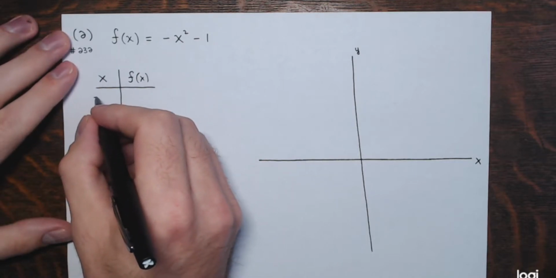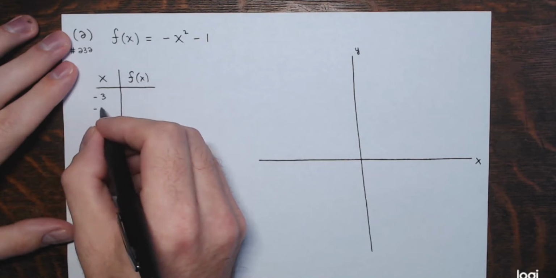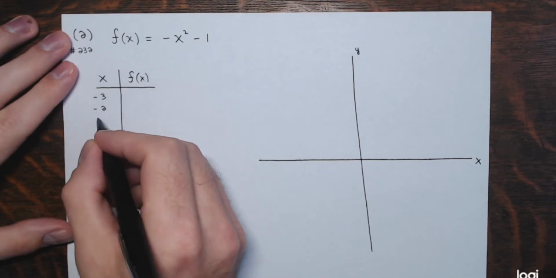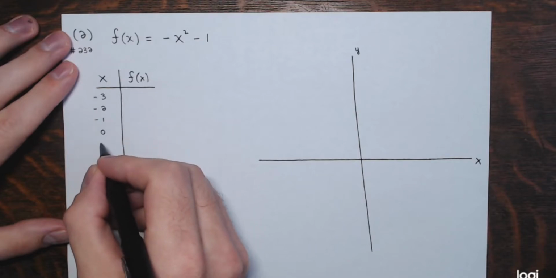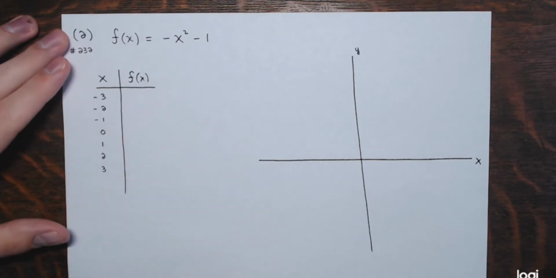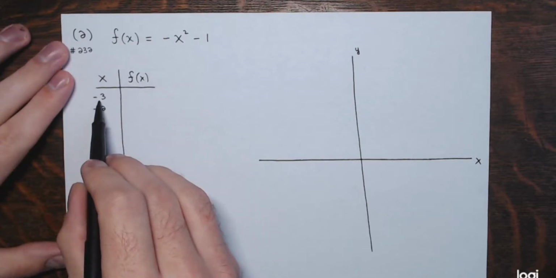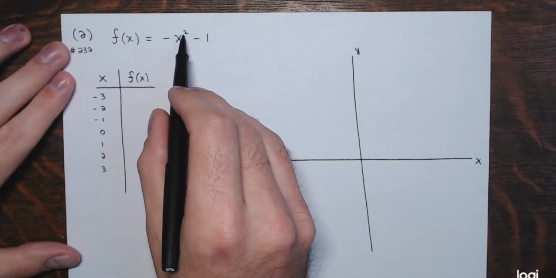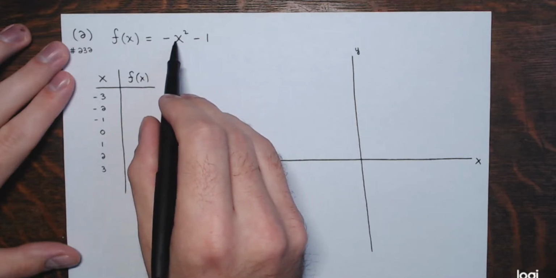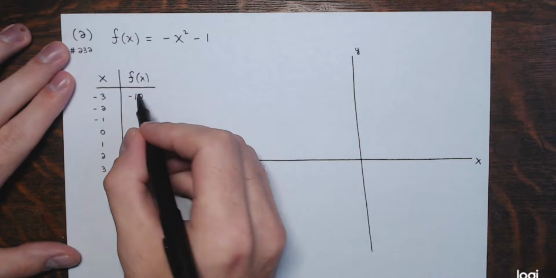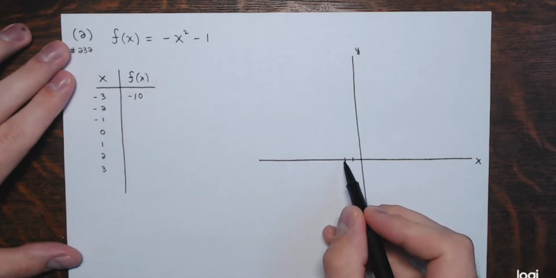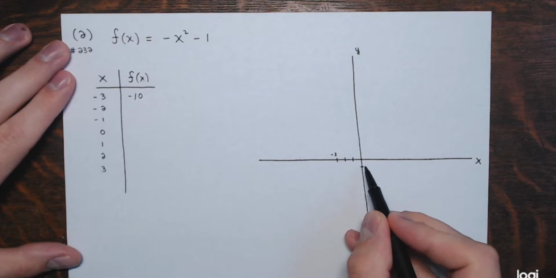And I'll plug in the same 7 values. You don't have to use these 7 every time. I just like doing it for these quadratic functions, right? -3, -2, -1, 0, 1, 2, and 3. And we're going to see in a later video how to much more quickly and easily graph quadratic functions. For right now, I'm just doing it kind of the long way. Alright, if I were to plug in -3, well, -3 squared is 9, but then you got the -1 here, so -9 minus 1 is -10. Alright, so input -3, output -10.